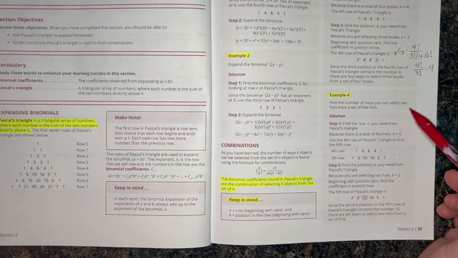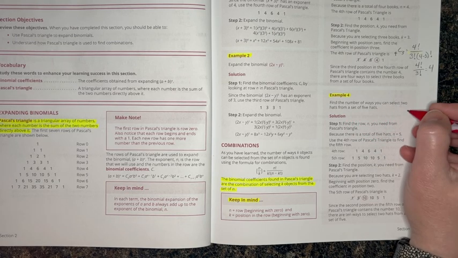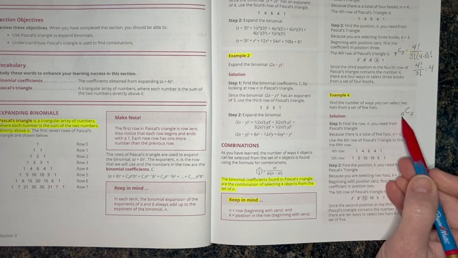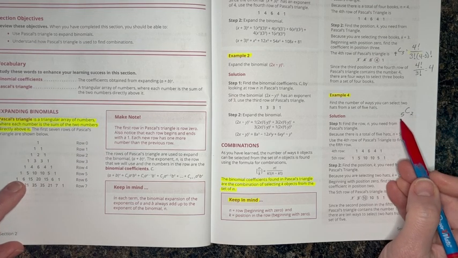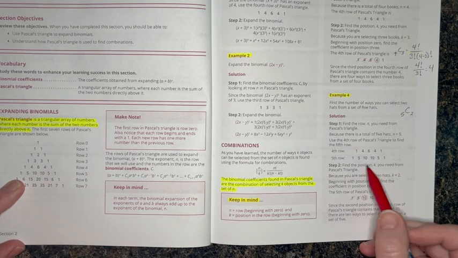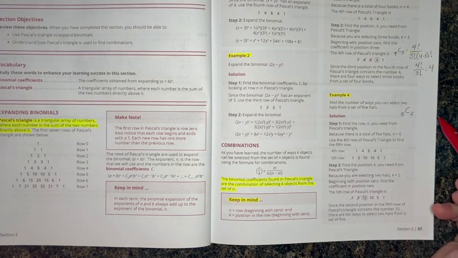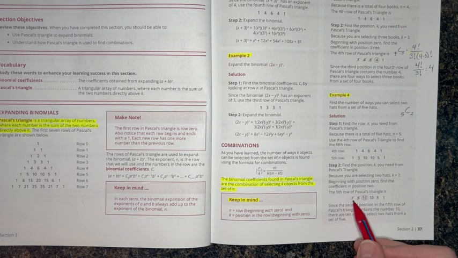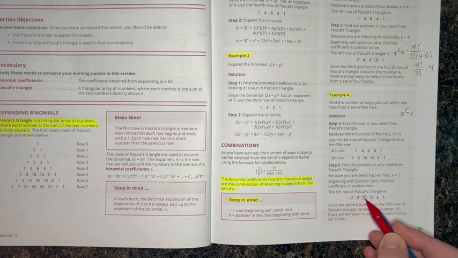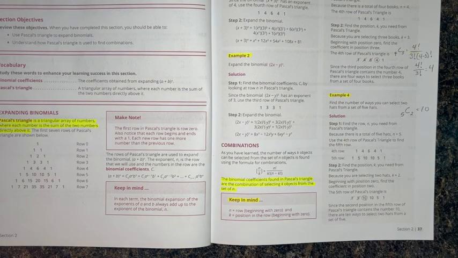Find the number of ways you can select 2 hats from a set of 5 hats, or the combination of 5 things taken 2 at a time. Okay, 5 represents what row we want, which is 1, 5, 10, 10, 5, 1. We want 2 things at a time, so we count 0, 1, 2, which they've done here, which is 10. So this is going to equal 10 without working out the math.